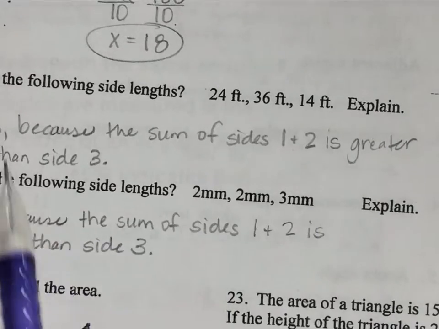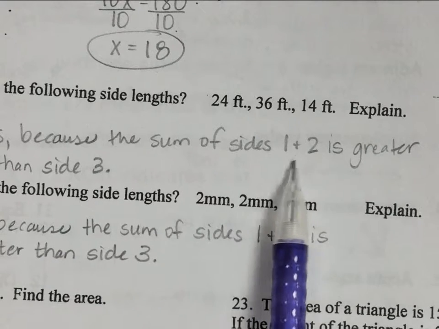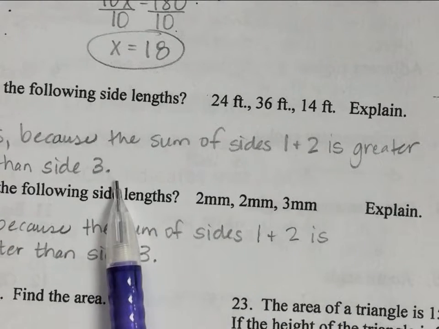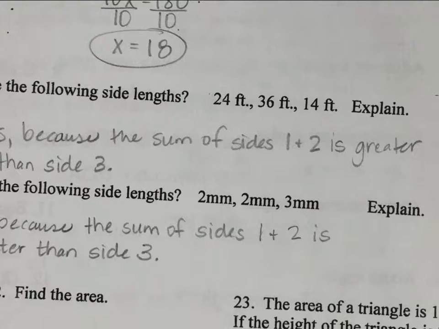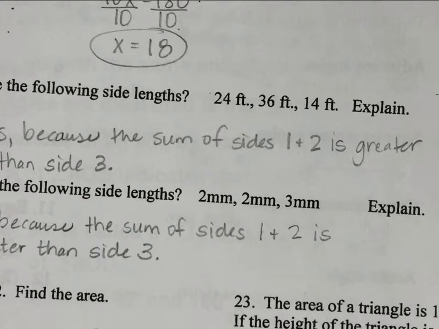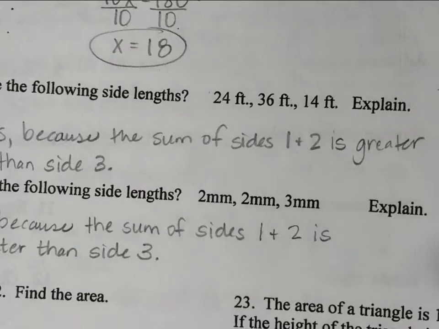So your explanation: yes, because the sum of sides 1 and 2 is greater than side 3. That's like the triangle inequality lab. Any questions on that one?